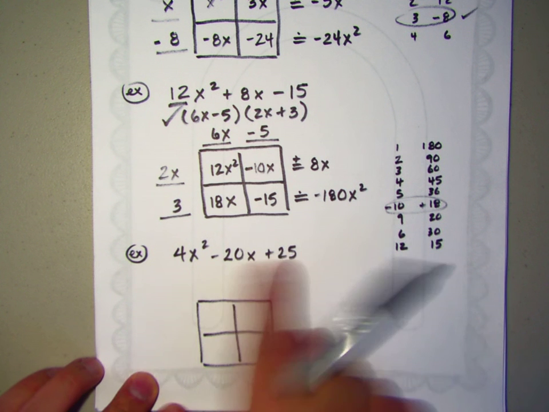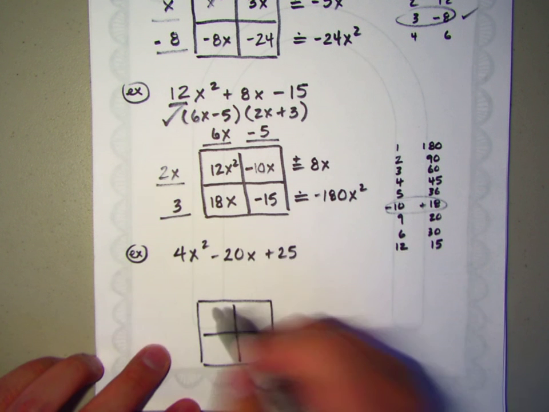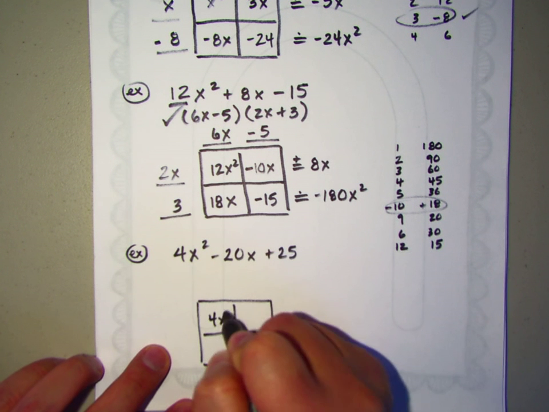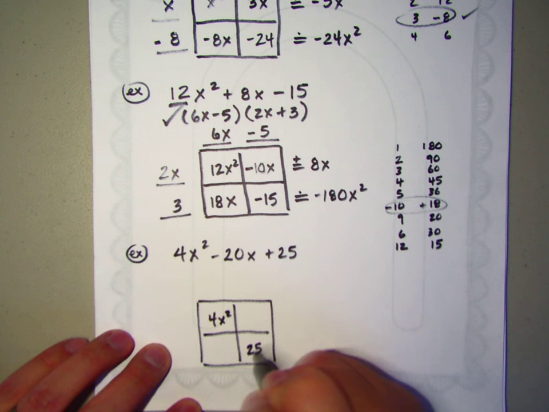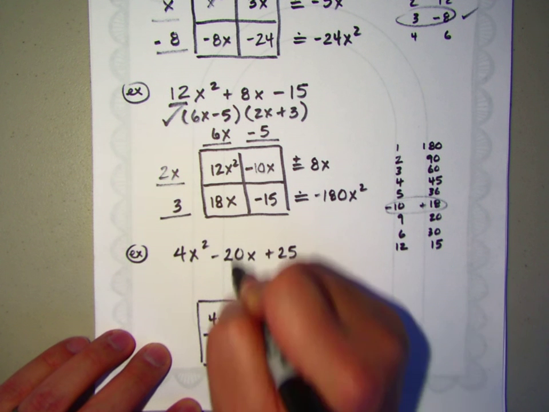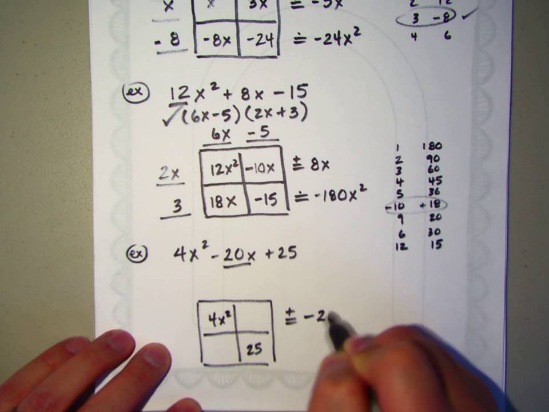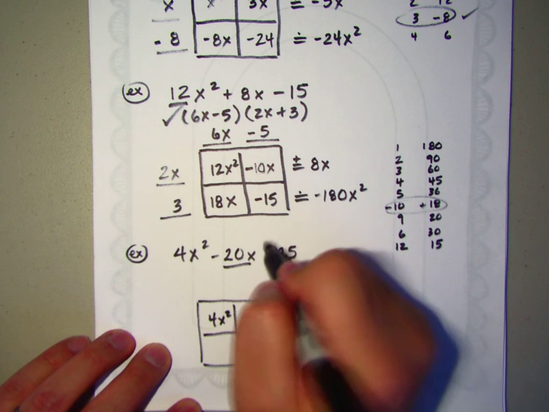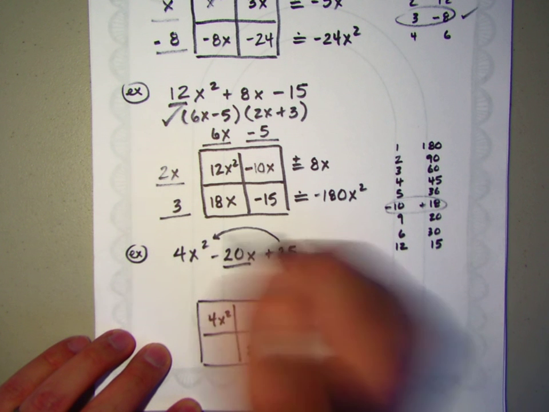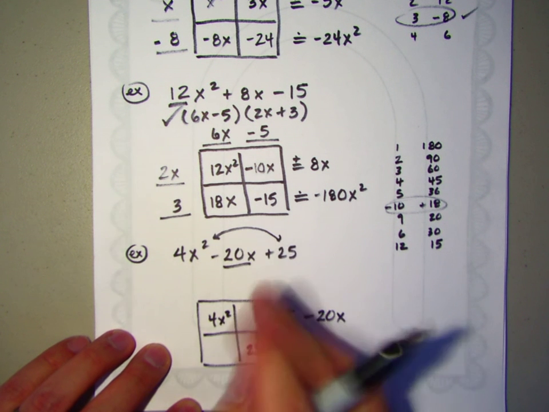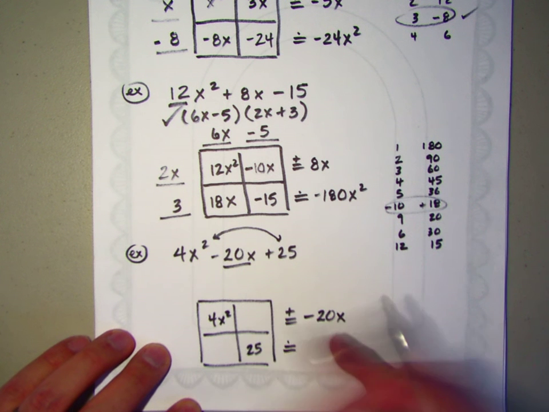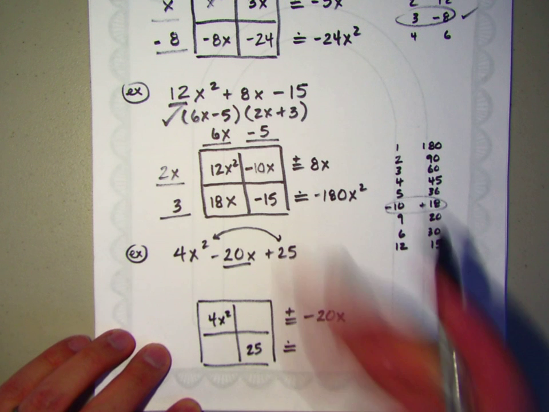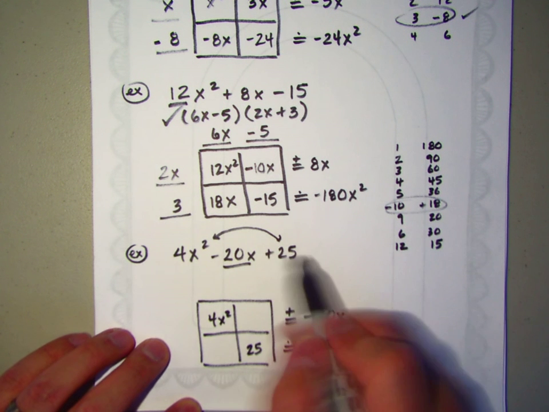First thing first square, last thing last square. Add to get the term in the middle, negative 20x. Multiply to get the product of the outside two terms. Every term means something. If you change one number, it changes everything, so don't think any of these numbers are not important. That's 100x squared. 100, easy to figure out.